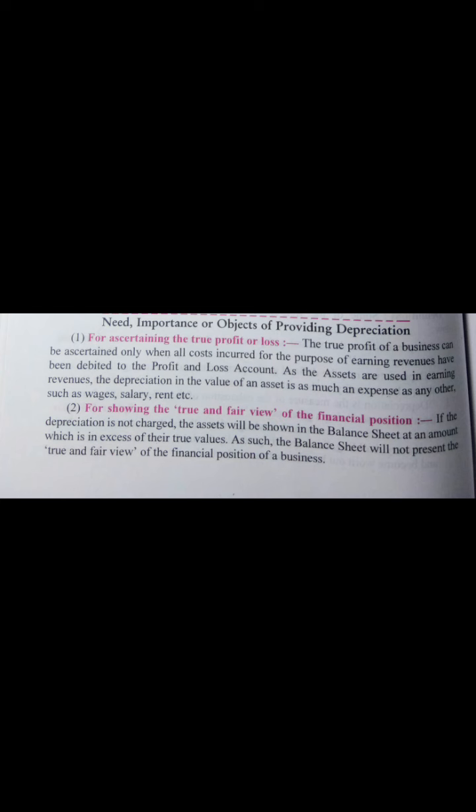First is for ascertaining the true profit and loss. To calculate the true profit or loss, it is important to include all the costs and all the revenues. And depreciation is considered as a non-cash expense. So it should be included in our profit and loss account on the expense side to represent the correct profit or loss of a company.